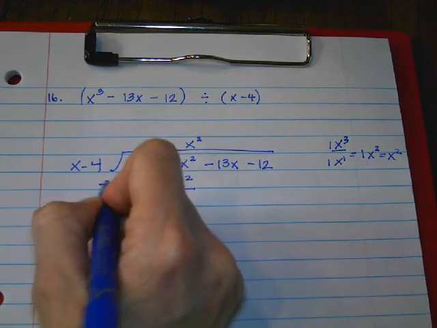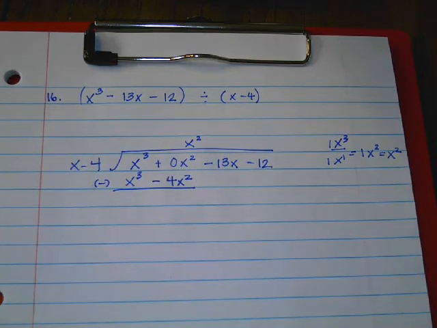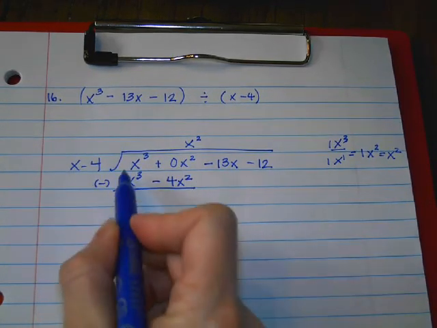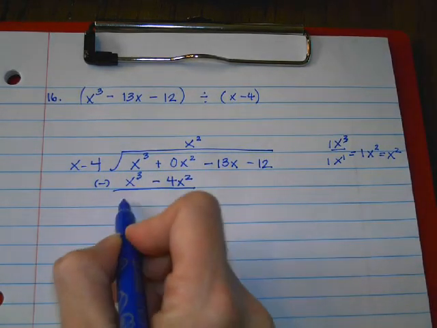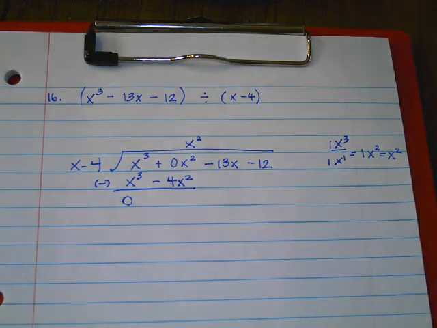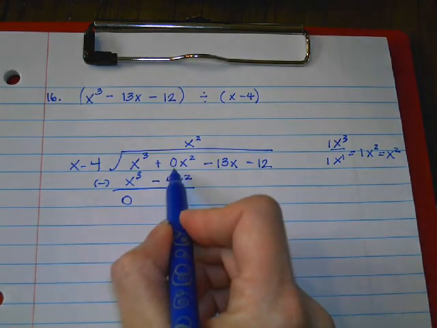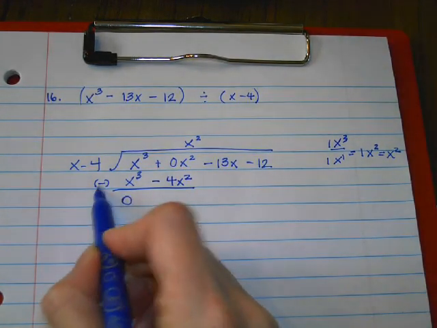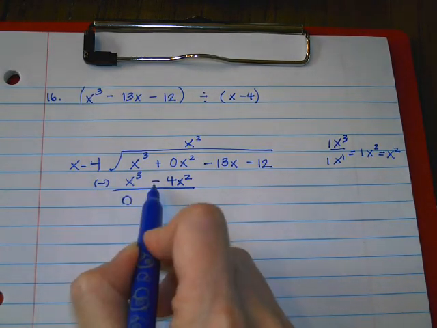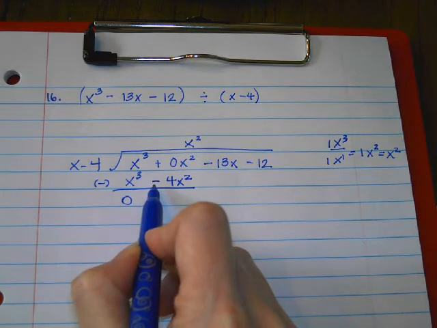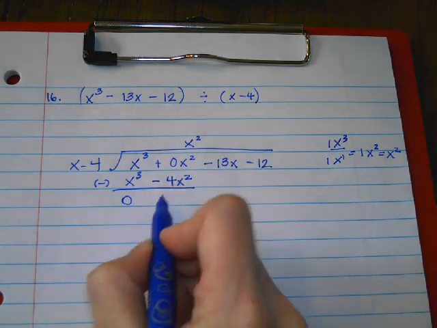We're going to subtract each individual column. So 1x cubed minus 1x cubed is 0x cubed. So that goes. And we'll subtract here: 0 minus negative 4. Remember, the minus makes a plus. So it's like 0 plus 4x squared.